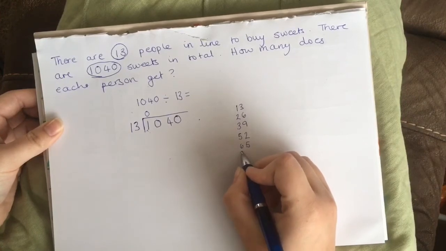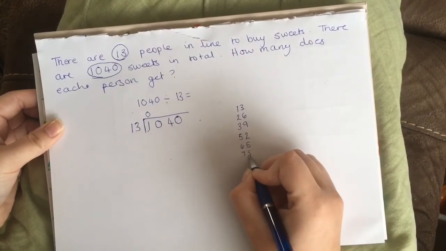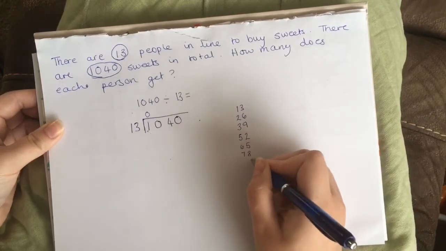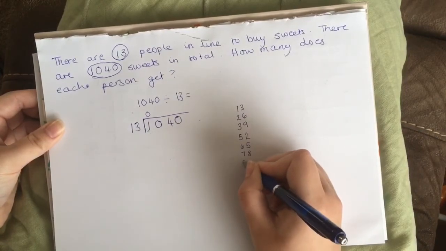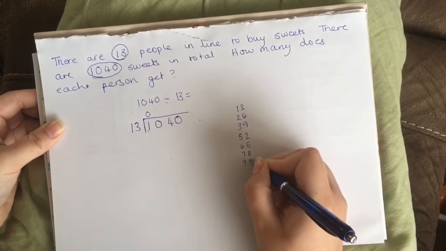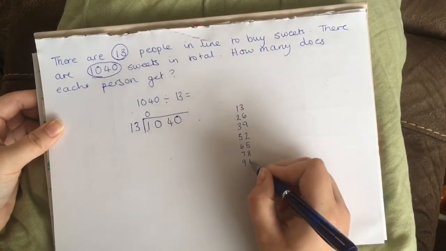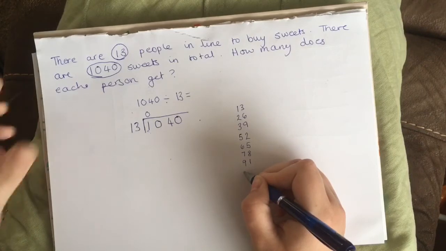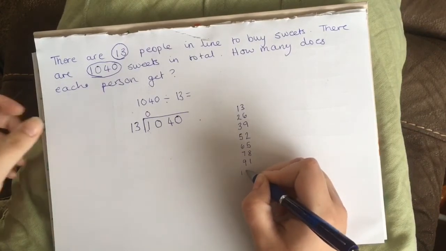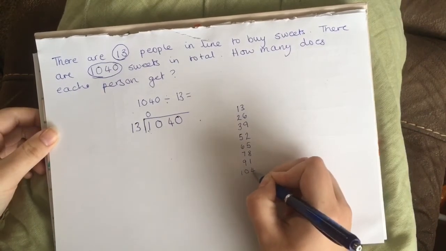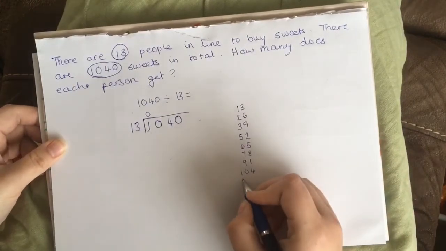So let's do 78. You might be a lot quicker at times tables than I am. So let's see, 100. Oh, there we go.